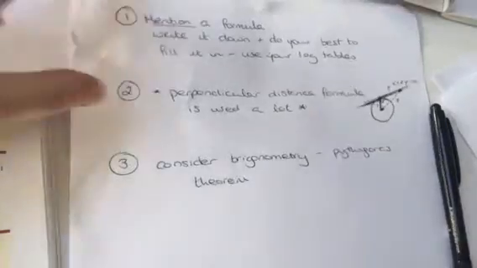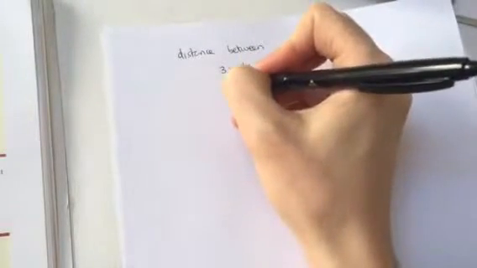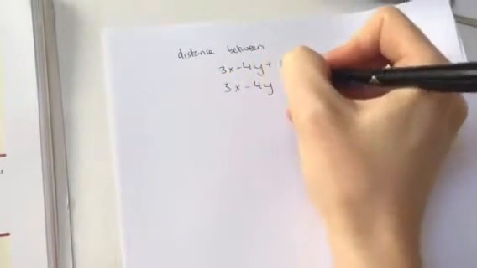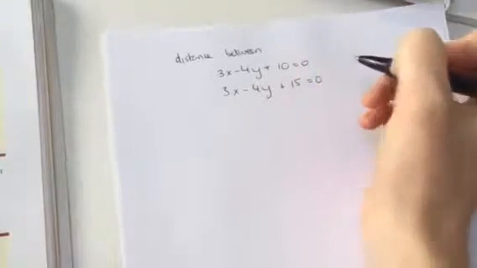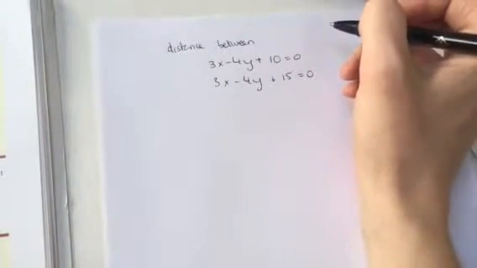So I'm going to have a look at the question and keep those things in mind. So if they ask me to find the distance between the line 3x minus 4y plus 10 equals 0 and another line 3x minus 4y plus 15 equals 0. Now, some of you might spot very quickly there that these are parallel lines.